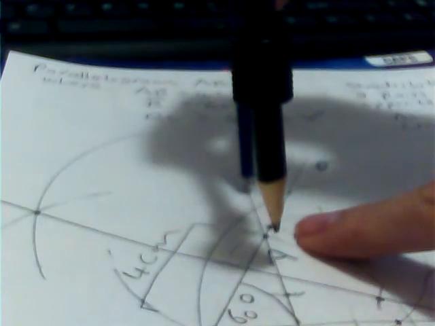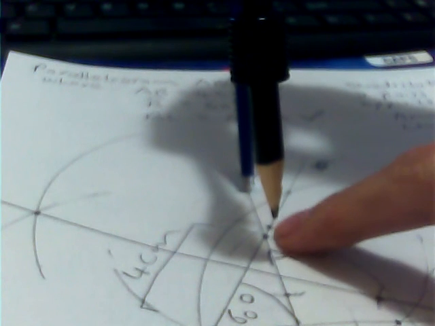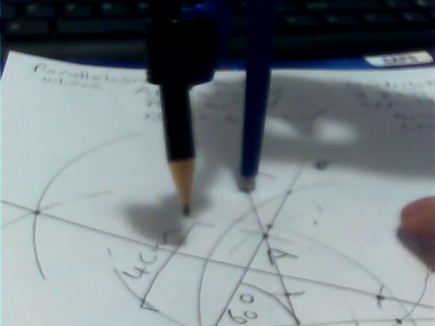Now we are going to put the sharp point of our compass on these arcs where they meet line N, and we are going to make sure that the compass is a bit wider than the midpoint, which is A. We are going to make an arc at the top, and we are going to make an arc at the bottom.